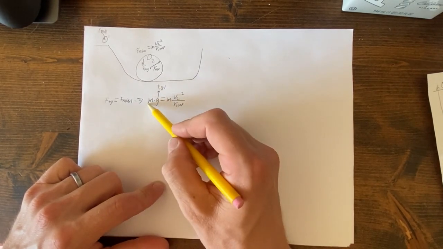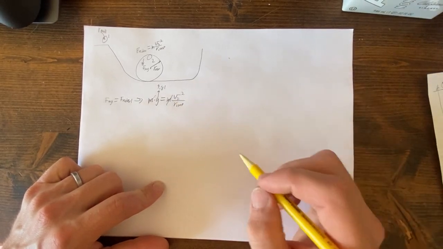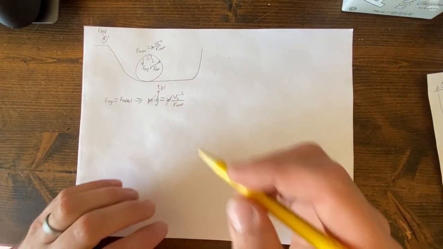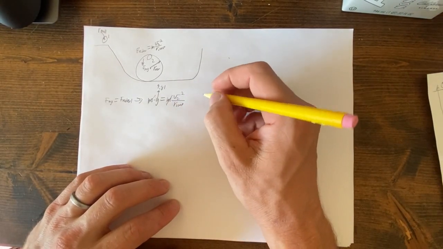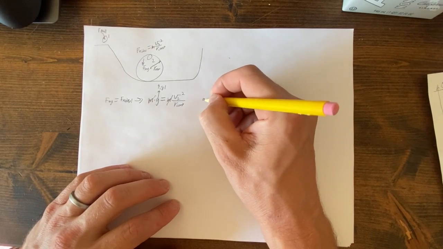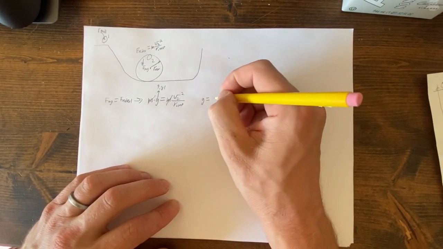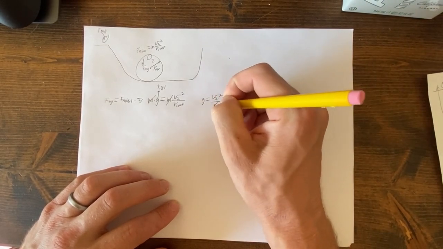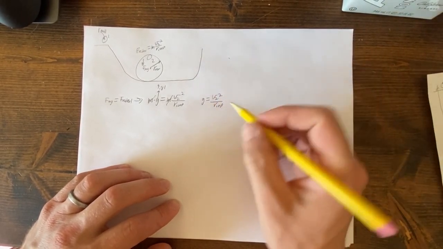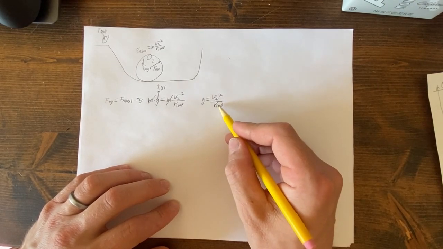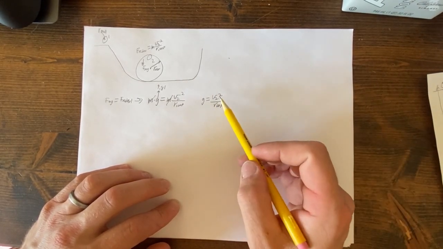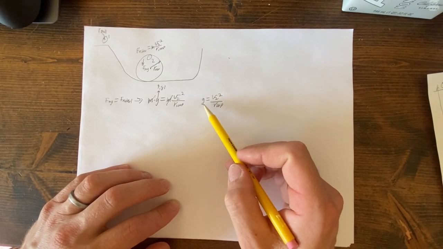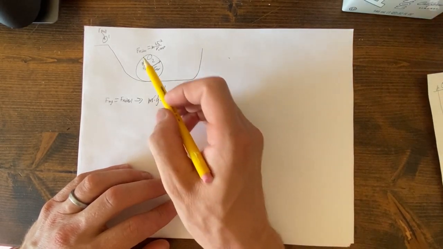Anyway, let's continue with solving for this v2. The m's are going to cancel out, since these are the same mass. Next we can say that g is equal to v2 squared over r loop. So the gravitational acceleration is equal to the radial acceleration at this point.